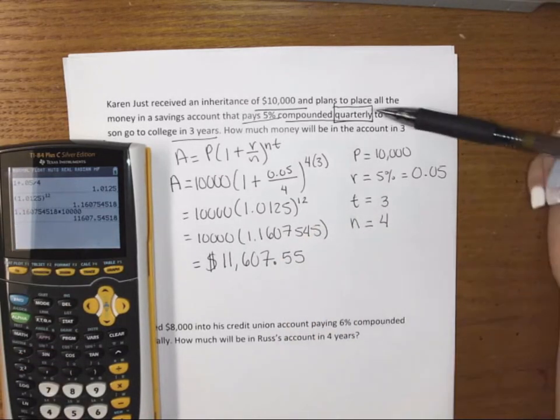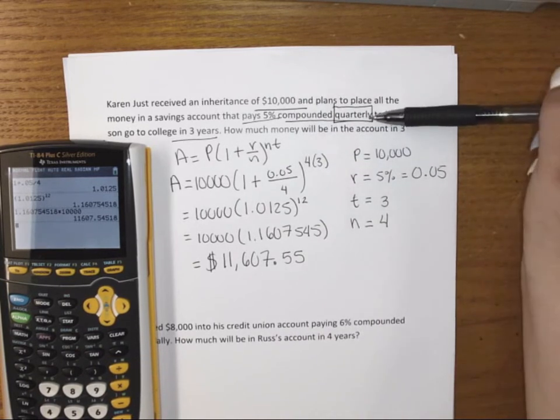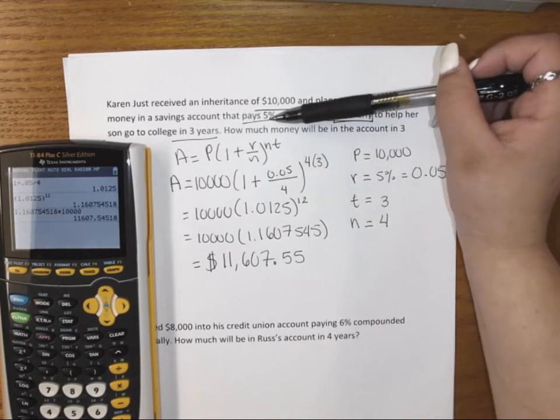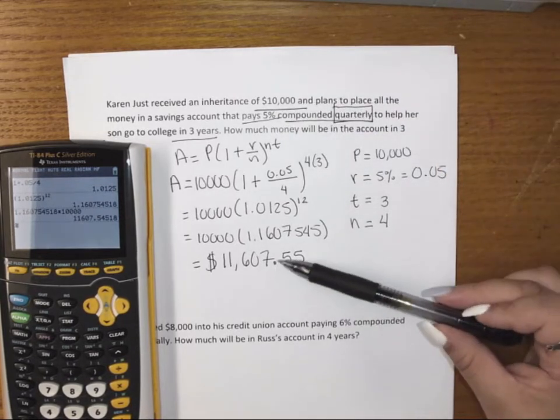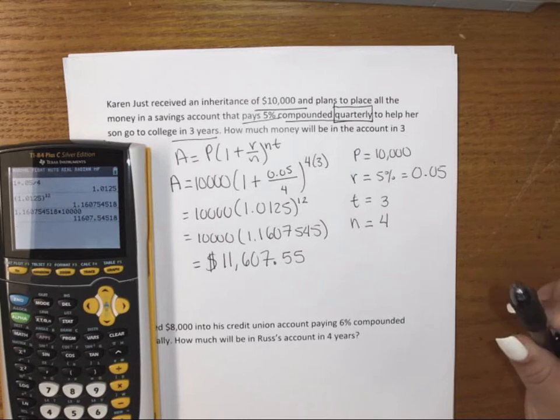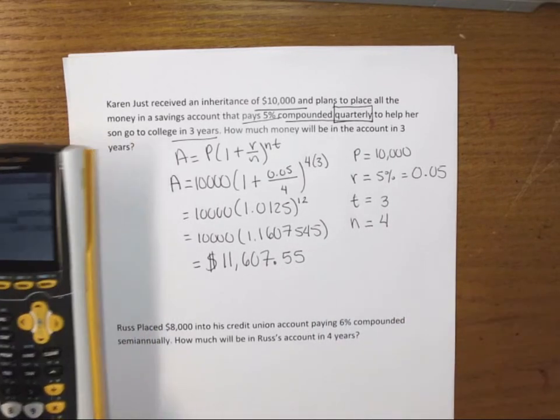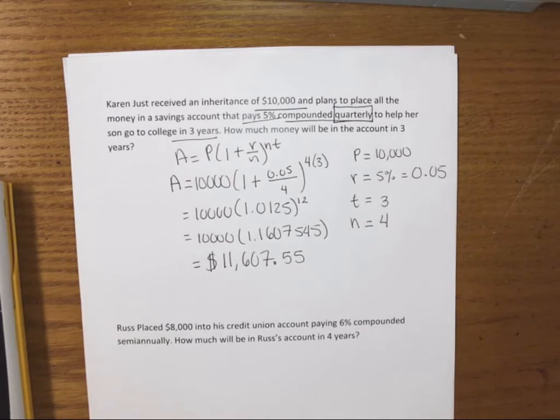So that means after 3 years, with the initial amount of 10,000, compounding 4 times a year, for the rate of 5%, at the end, Karen is going to have 11,607. So that means her money grew by about $1,600. That's what this means. So let's do another problem just like this one.